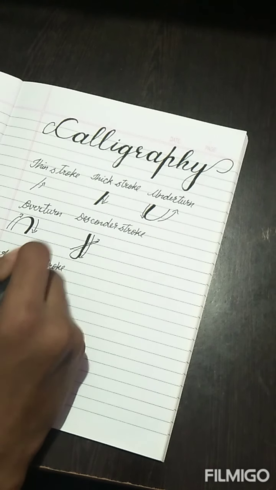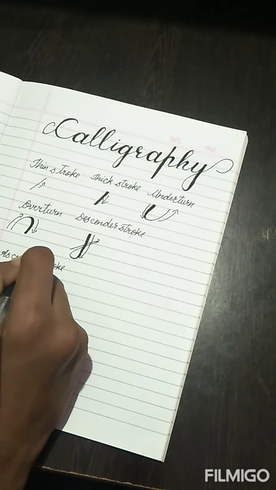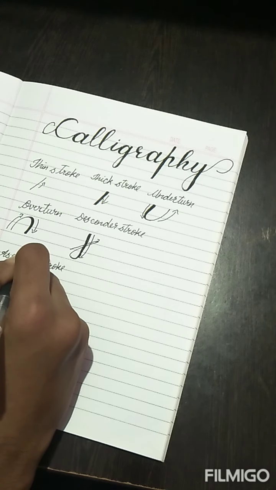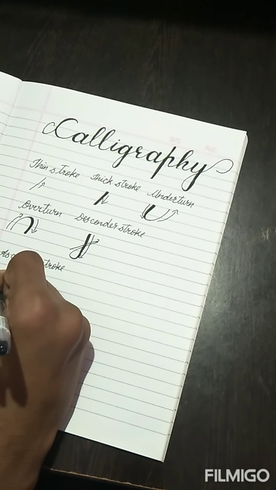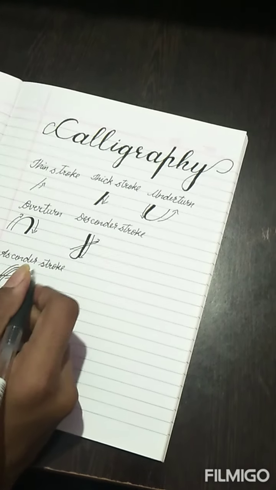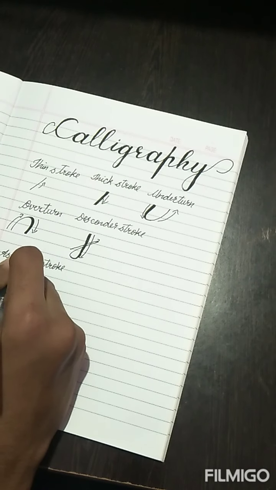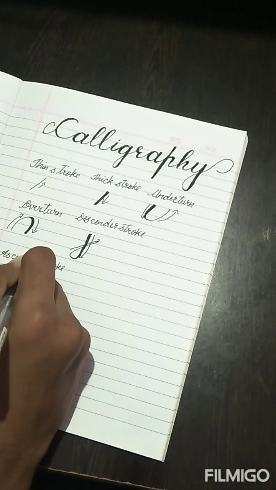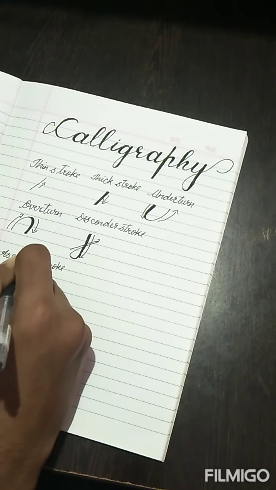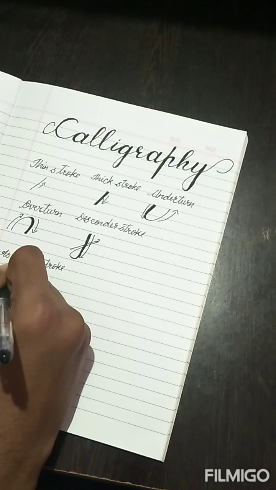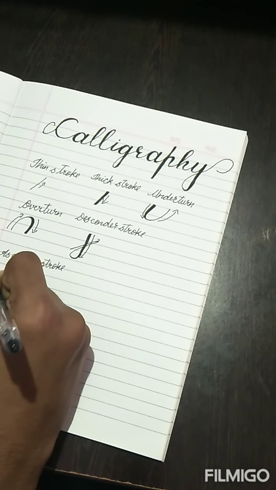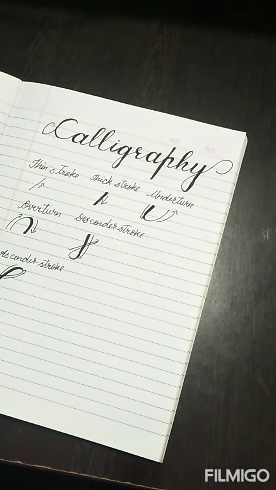So we have to thicken this line. After you thicken, you have to fill the color inside that. The ascender stroke is also done.